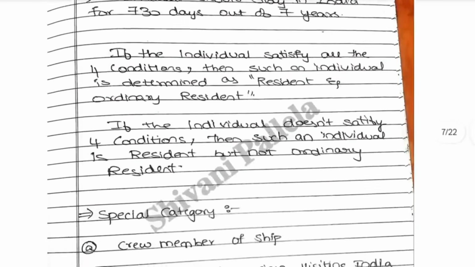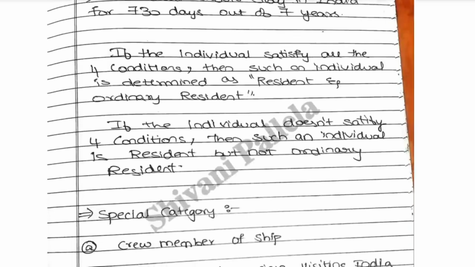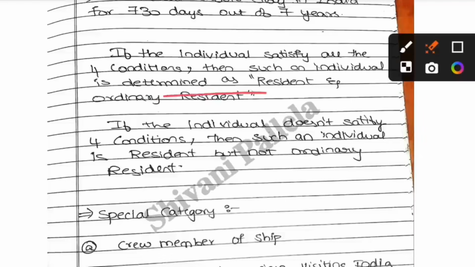Yes or no? If the individual satisfies all the above conditions, that is basic conditions as well as the additional conditions, the individual is said to be a resident and ordinary resident. If the individual does not satisfy the conditions, he is said to be a resident but not ordinary resident. Yes. So this is the answer.